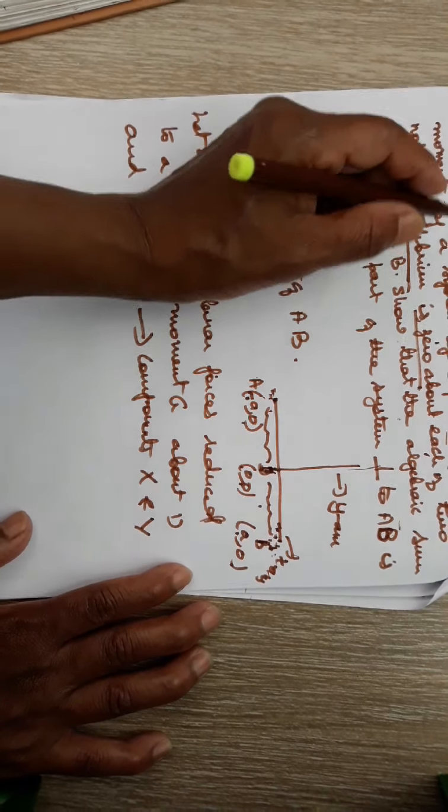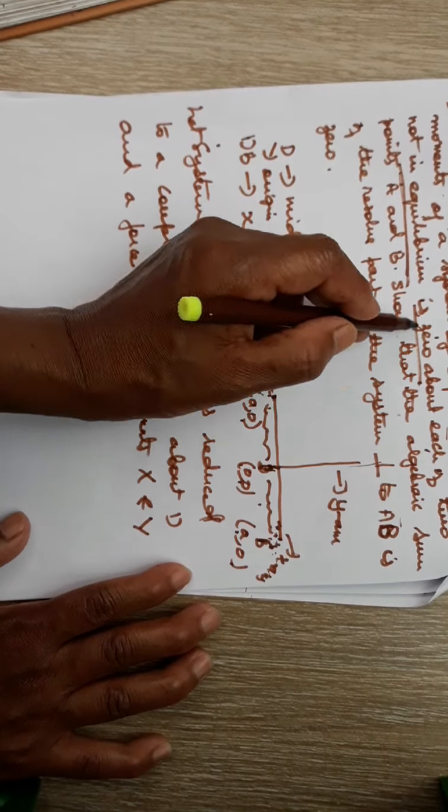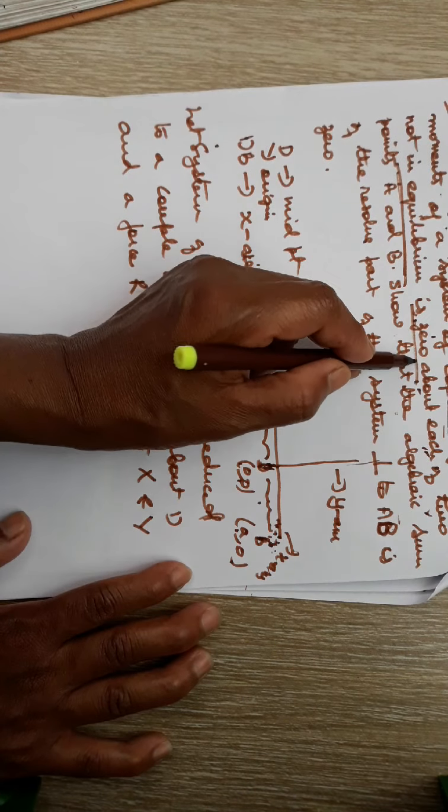Now according to the question, the algebraic sum of the moments of the system about each of these two points is given to be zero.